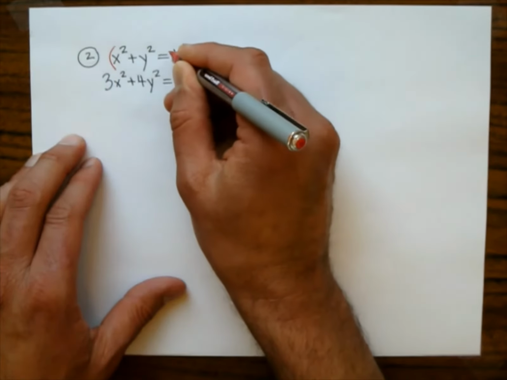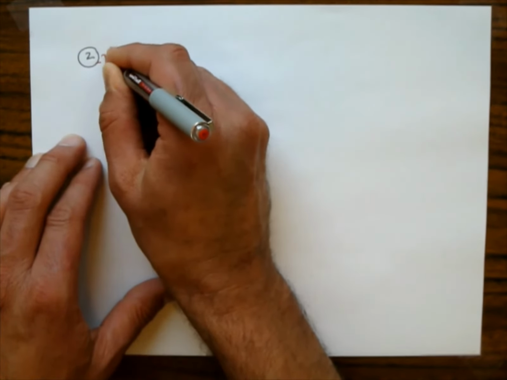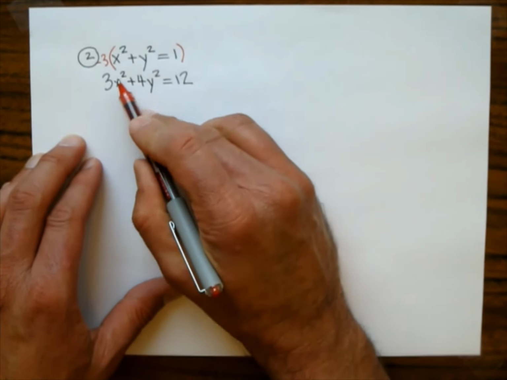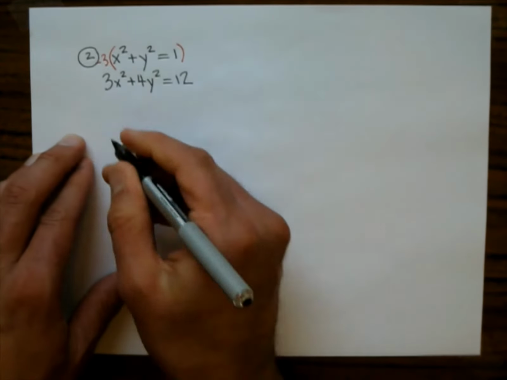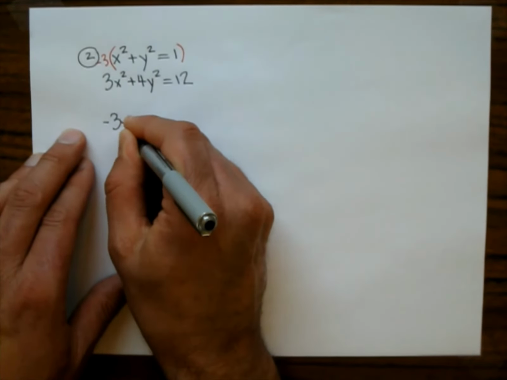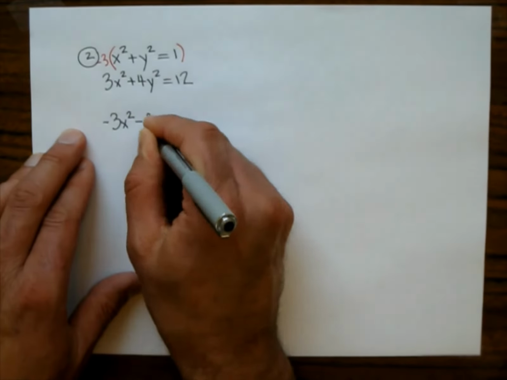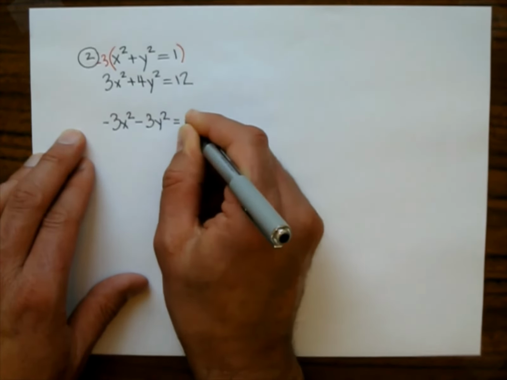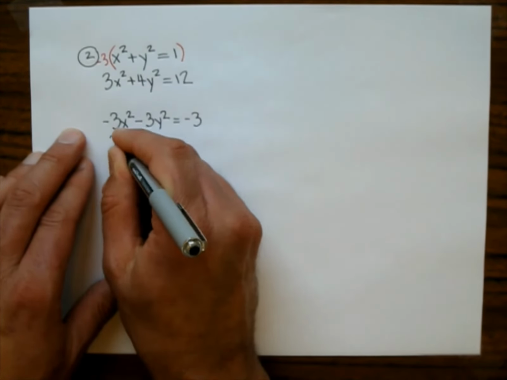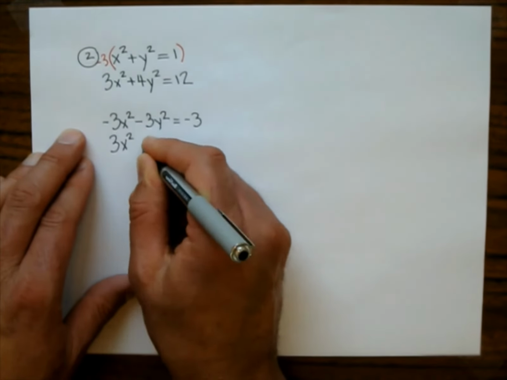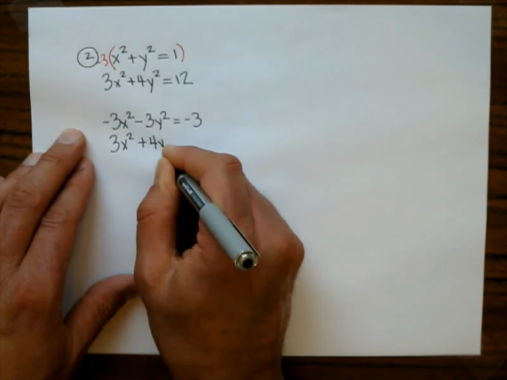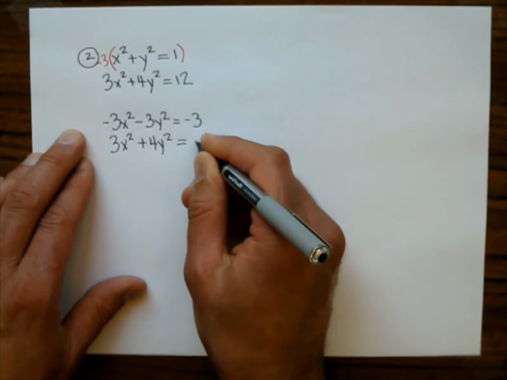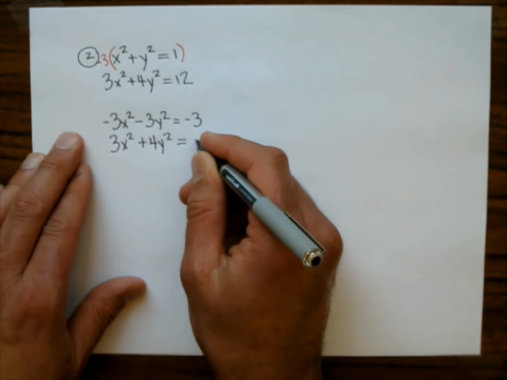I'm going to multiply the first equation by a negative 3 to get opposites on the x squared. So I have negative 3x squared minus 3y squared equals negative 3. And then the bottom one is 3x squared plus 4y squared equals 12.